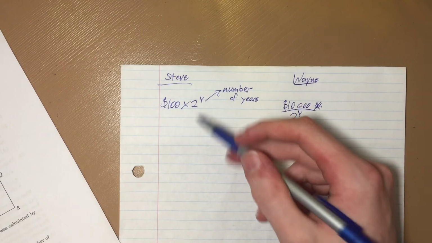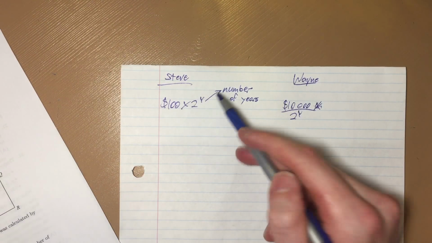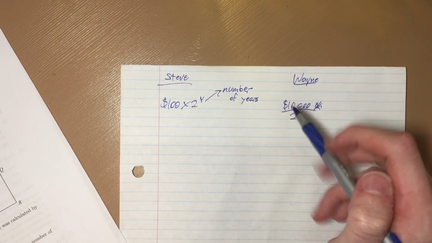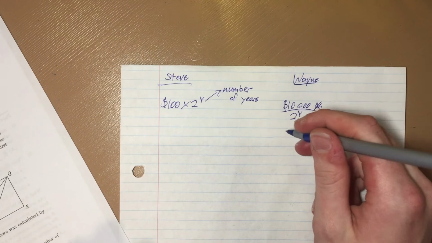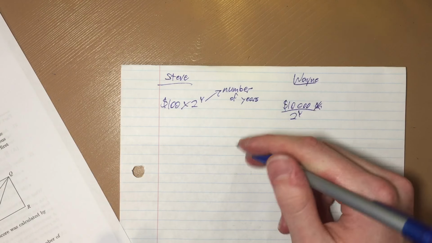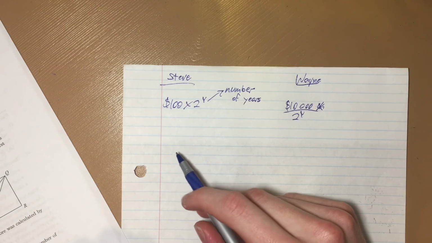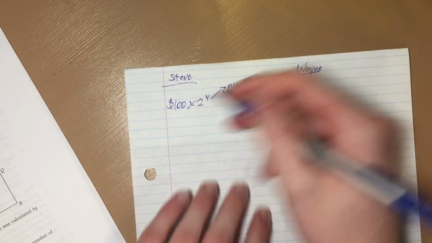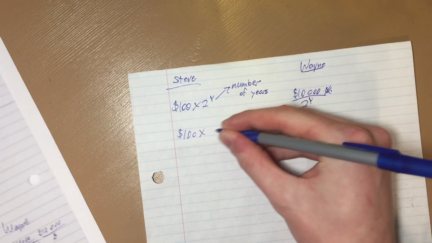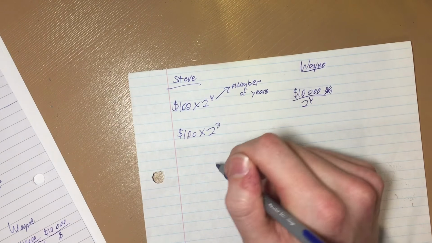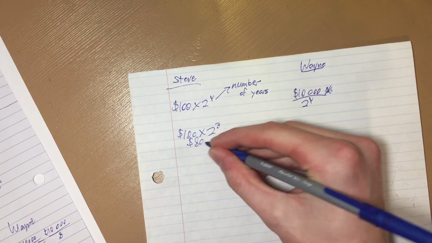So for example, if 2 years have passed, then Steve will have $400, and Wayne will have $2,500. So let's say that 3 years have passed, then Steve will have 100 times 2 to the 3, which is 100 times 8, which is $800.